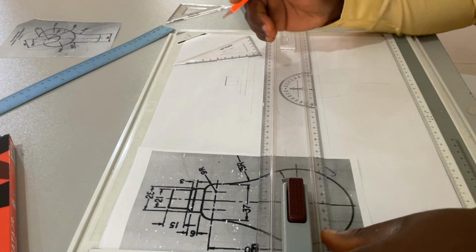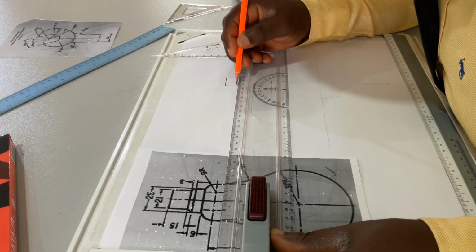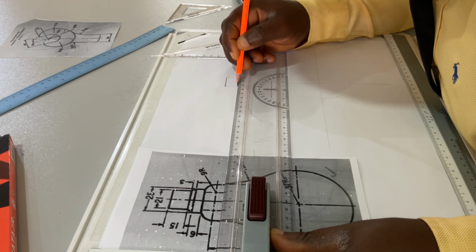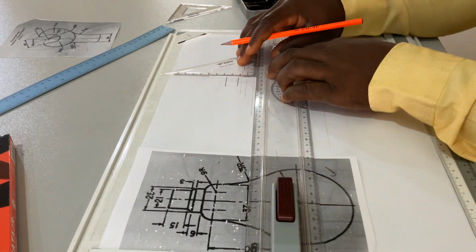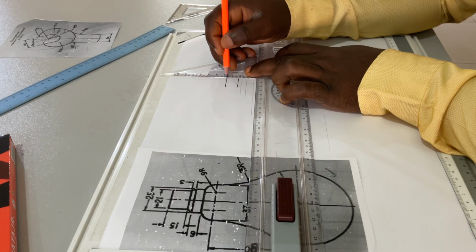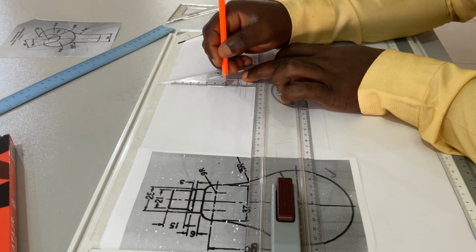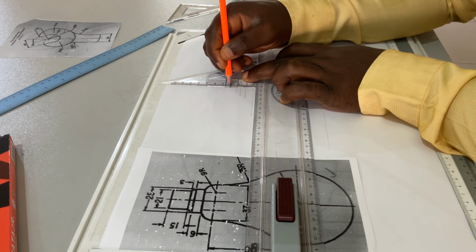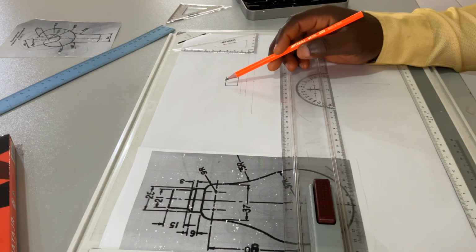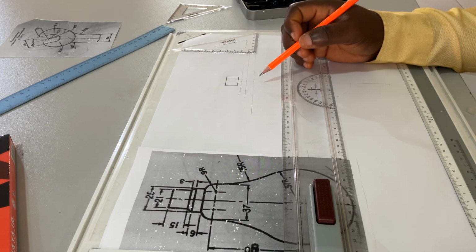So I'll go back and thicken the part that is required. So I'll join the line like this. I'll come to the other side and join the line like this. So the question asks us to have a rectangle here which is 21 in length and 15 in height.